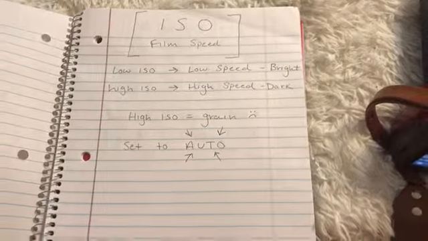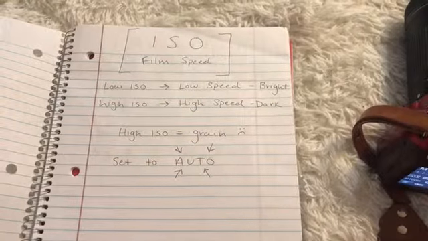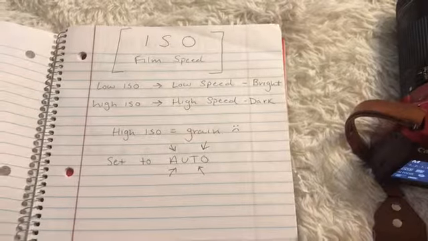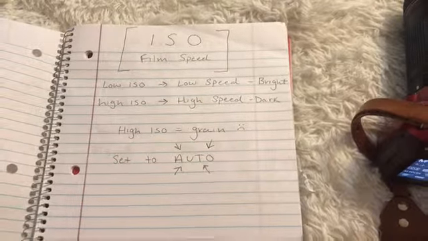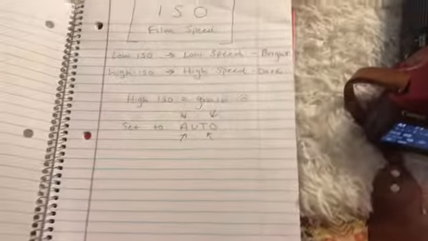Using a high ISO, you have the possibility for high amounts of grain in your pictures, which is not very good. So you always want to set it to auto. Just let technology do the work, and that way you won't have the possibility of getting grain in your photos.